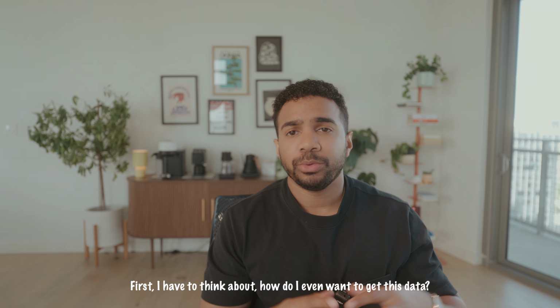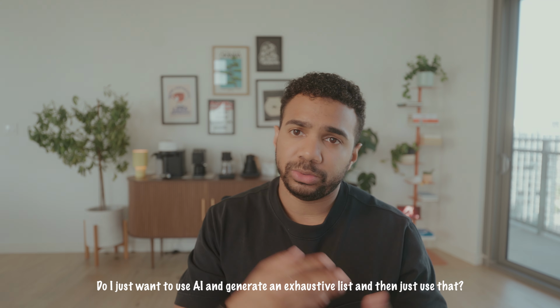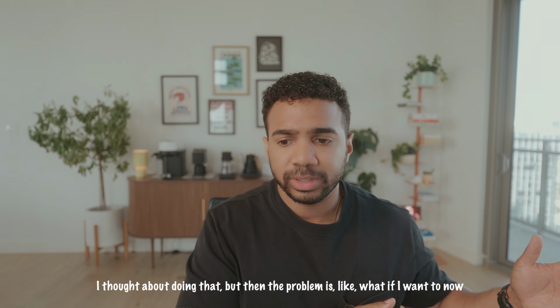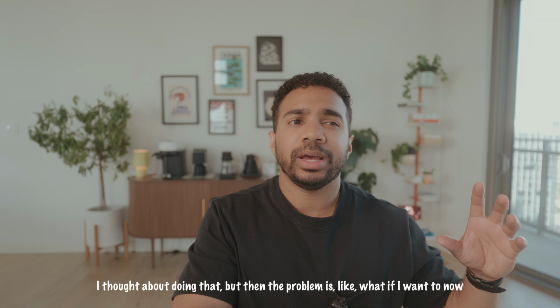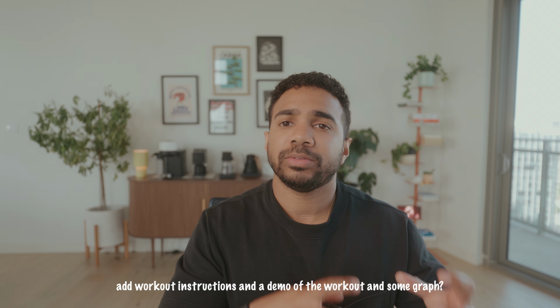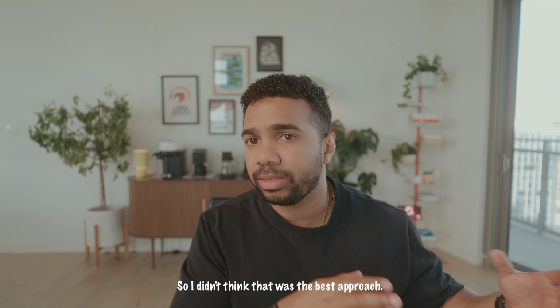First, I have to think about, how do I even want to get this data? Do I just want to use AI and generate an exhaustive list and then just use that? I thought about doing that, but then the problem is, what if I want to now add workout instructions and a demo of the workout and some graph? Then I have to create all that data myself. So I didn't think that was the best approach.